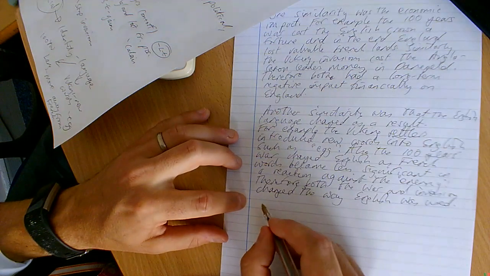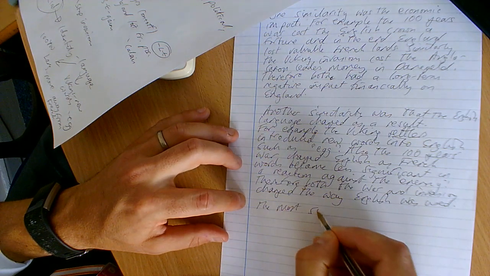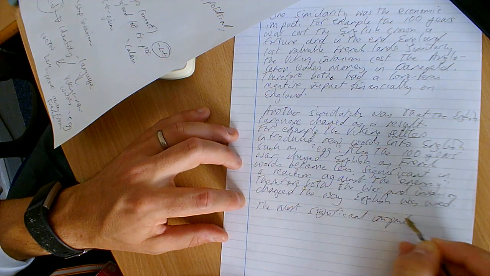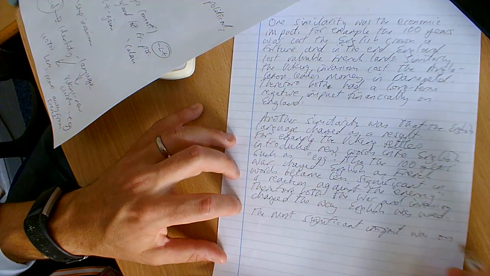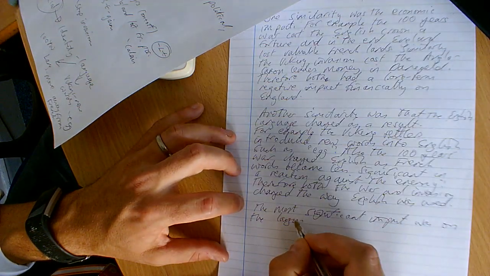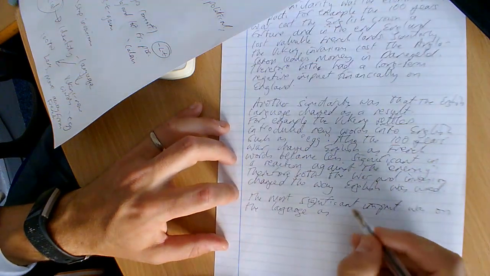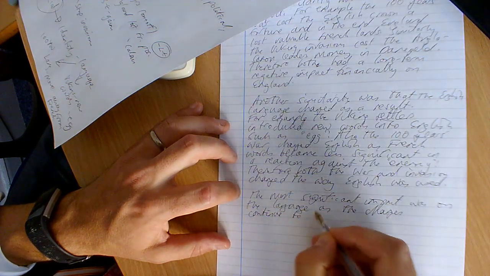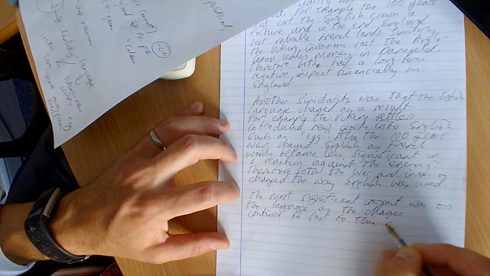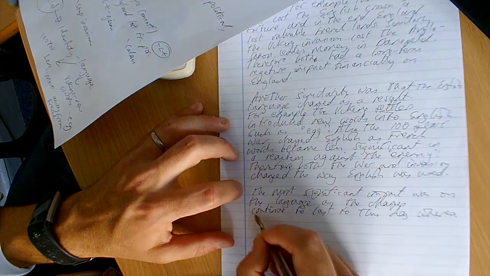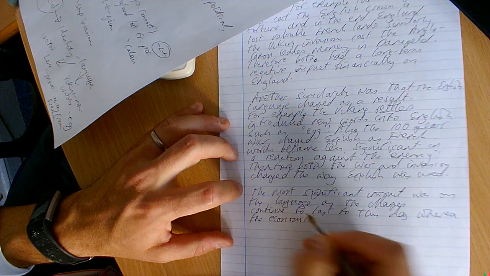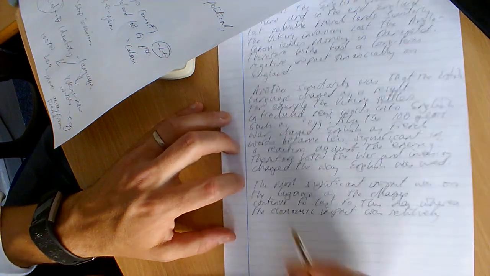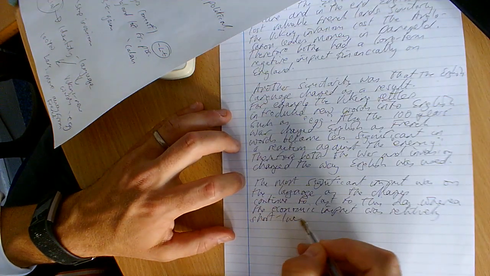And what I'm going to do is say the most significant impact was on the language, as the changes continue to last to this day, whereas the economic impact was relatively short-lived.